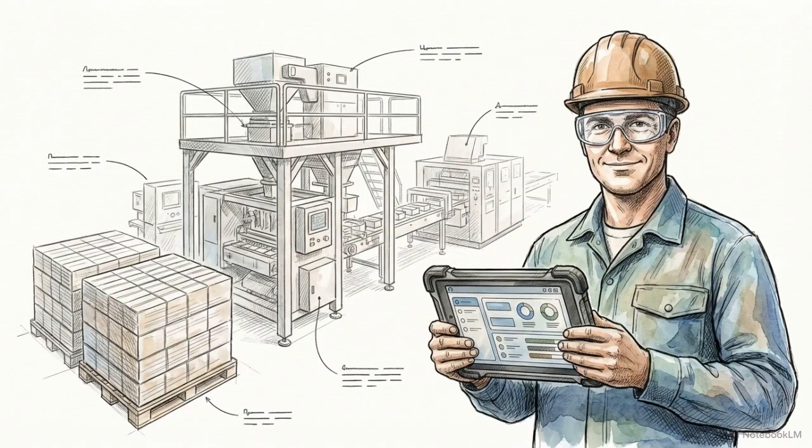Kōjō360 provides a software architecture that adapts to the fluid needs of the factory floor.